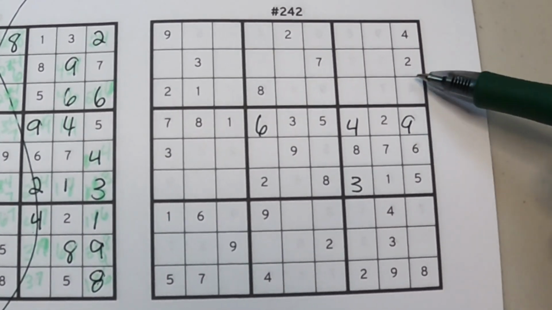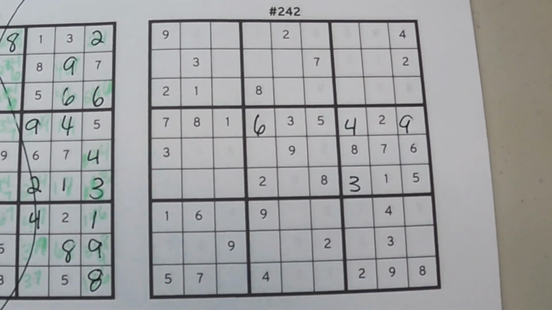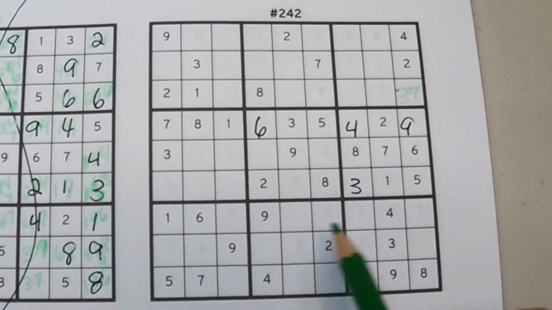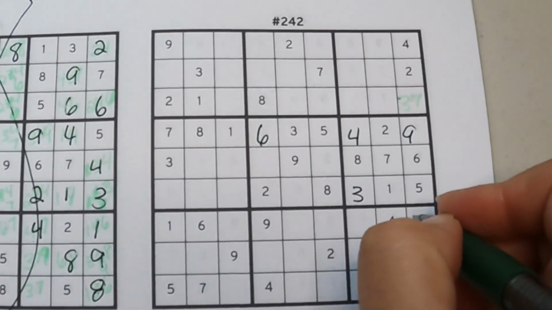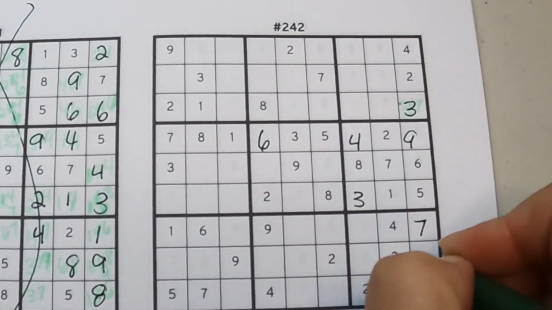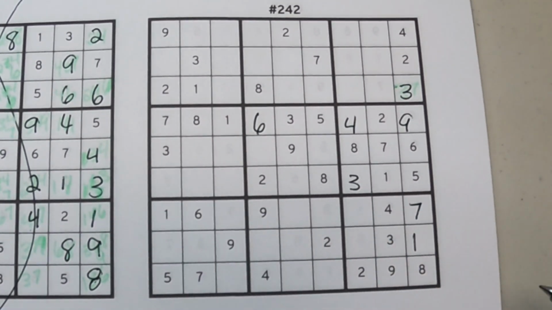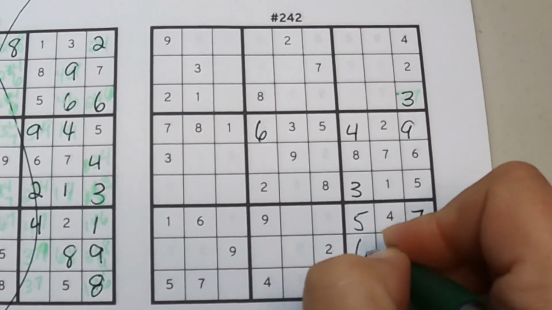For this column, we're missing 1, 3, and 7. We've got a 1 here, so 3, 7. A 1 here and a 3 here. That makes this our 7, 3, 1. For this box now, we're missing 5 and 6. We've got a 6 here, so 5, 6.